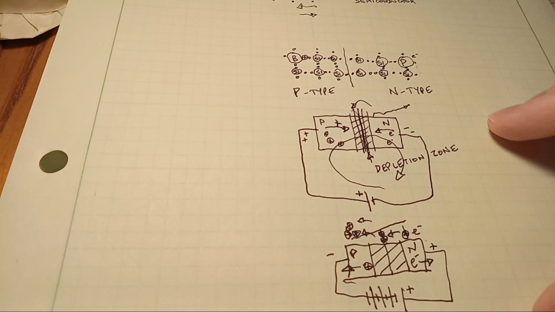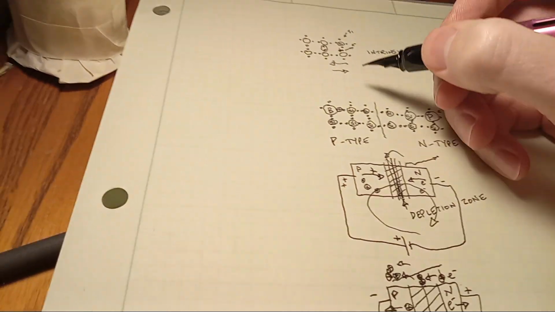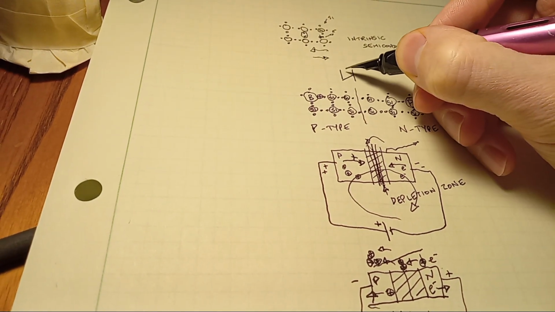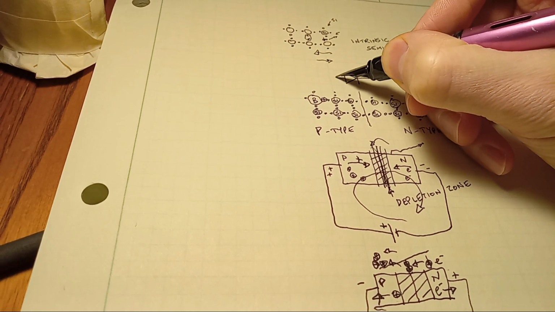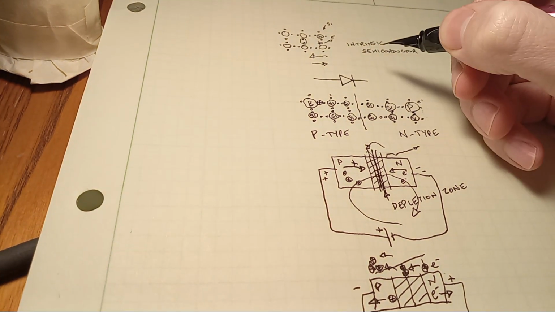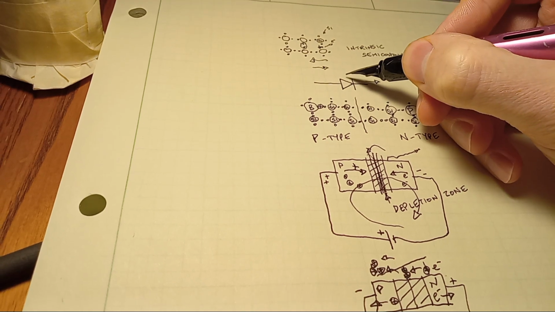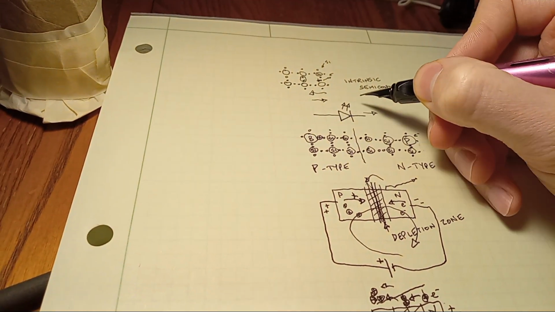Anyway, diode, PN junction. That is what makes a diode. Here is the schematic symbol for a diode. It's this beautiful little arrow thing with an extra line. It allows conventional current to flow this way. LEDs are the same symbol, but they have two little arrows to indicate the light is coming out of them.